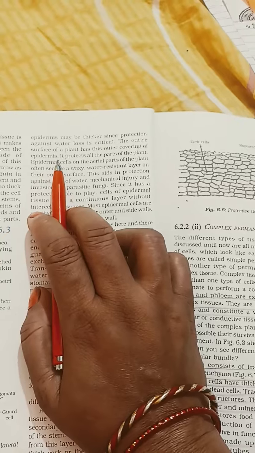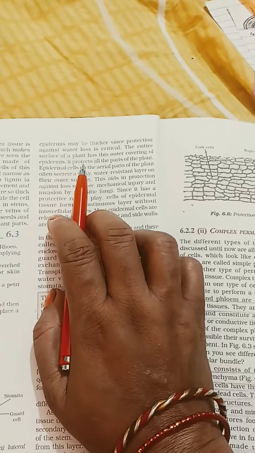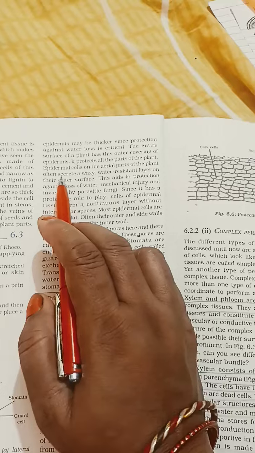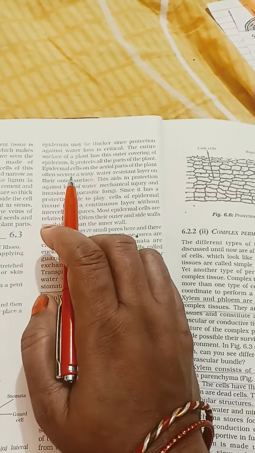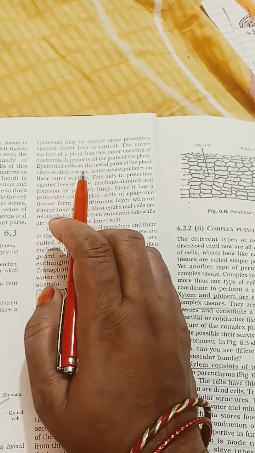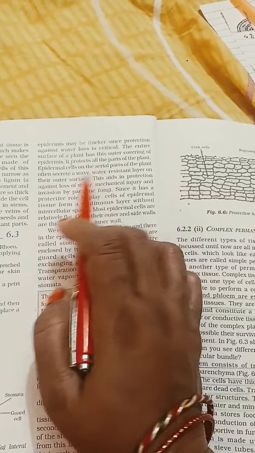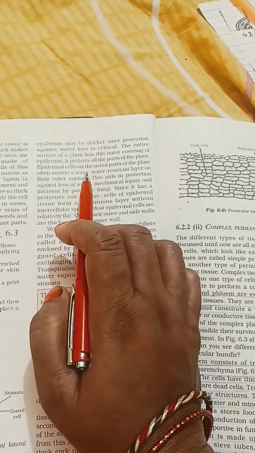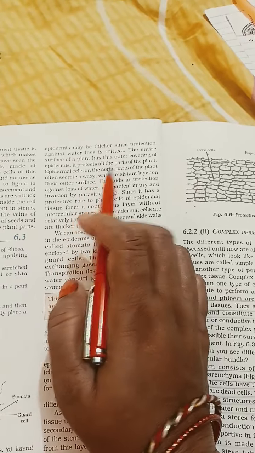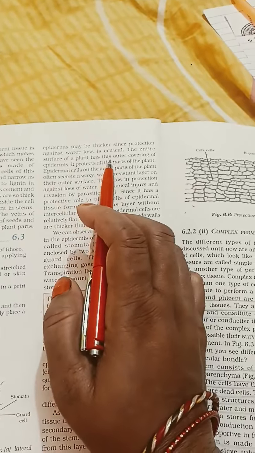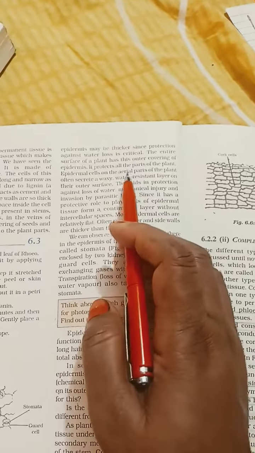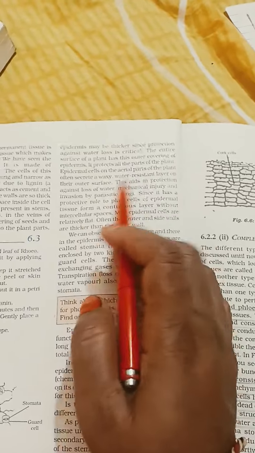Cutin is a waxy substance secreted by epidermal cells. And the layer of cutin forms a non-cellular coating called the cuticle. So cuticle is a waxy layer which helps protect the plant against pathogens, mechanical injuries, and transpiration.